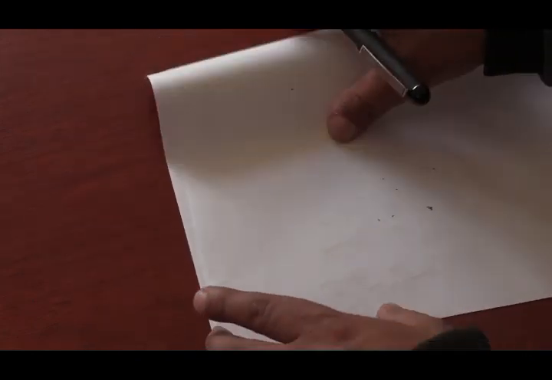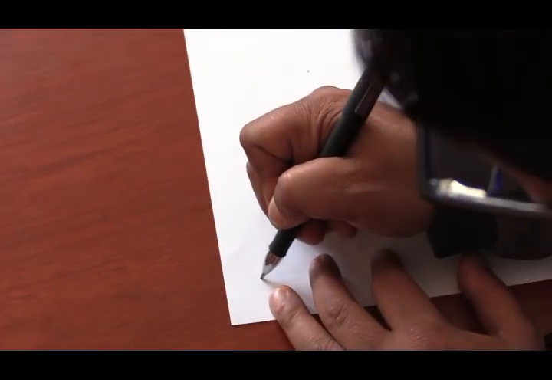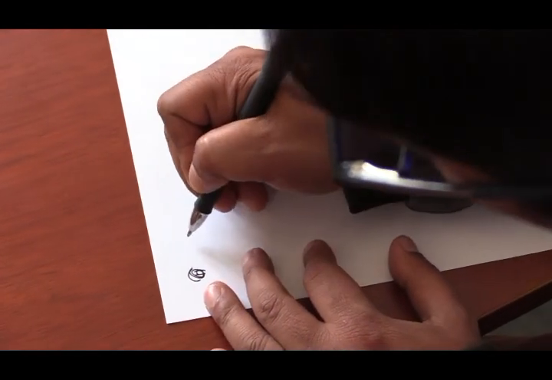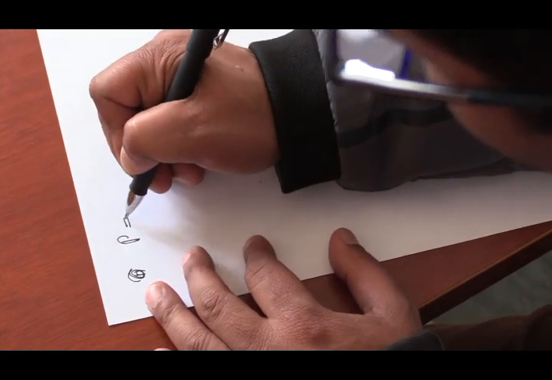What will be the profit? Sorry, first we have to find out the market price.